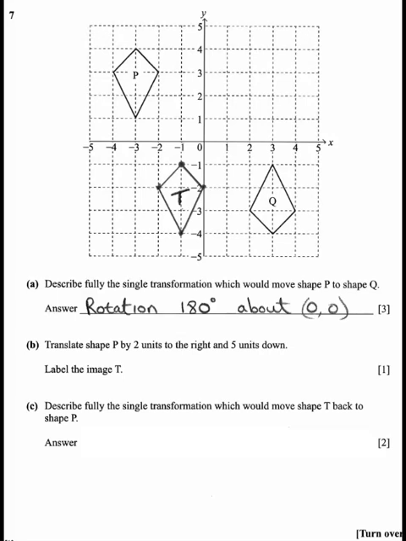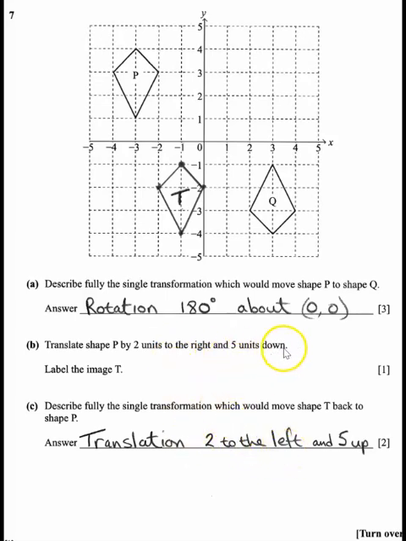So we move on to question C. Describe fully the single transformation which would move shape T back to shape P. So we're doing exactly the opposite. We're moving from T all the way back to P. So it's the opposite of what question B was. So it's a translation. Instead of 2 units to the right, it's now 2 units to the left. Instead of 5 units down, it's 5 up. So it's completely the opposite of the last question there.